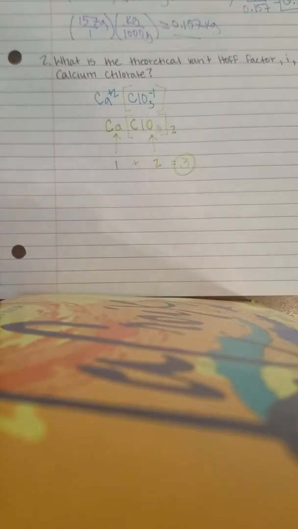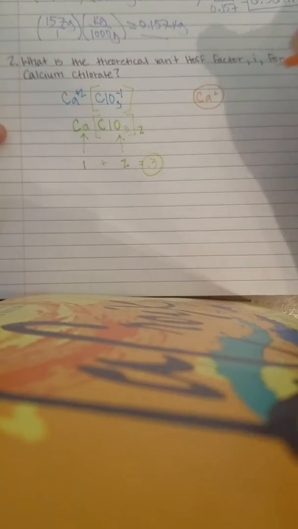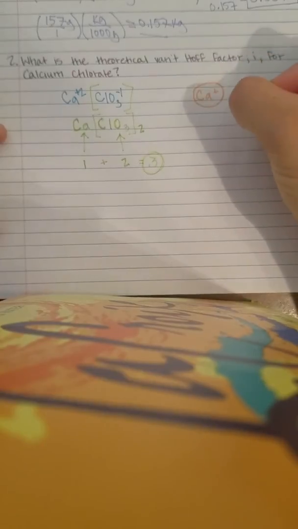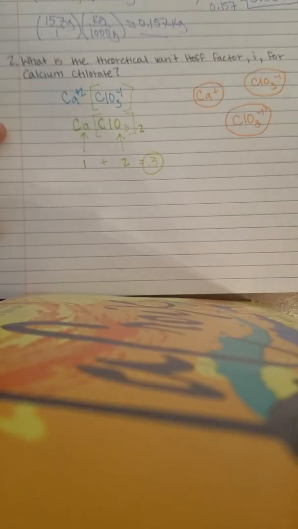And if you wanted to see that in a picture, it's basically going to look like we're going to have a Ca plus ion. It's going to be a cation since it has a positive charge. And then we're going to have a ClO3 -1 anion, negative charge. And then we're going to have another ClO3 -1 anion. And that also gets you 3.